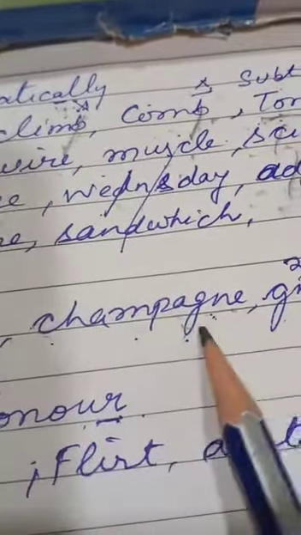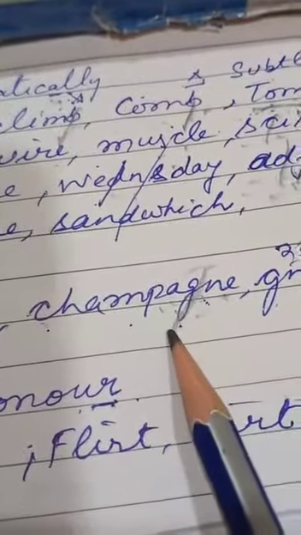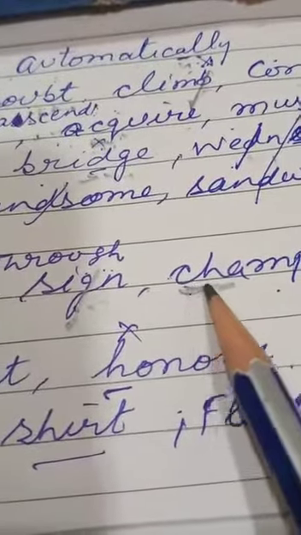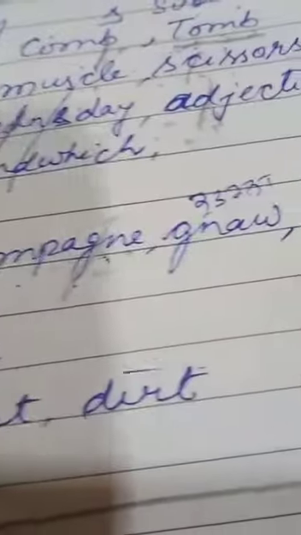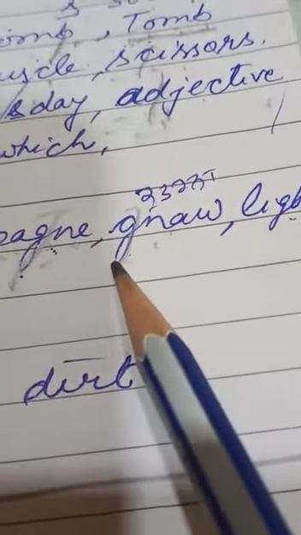AGN, vowel, GN, then G is again silent. Champagne. CH produces the sound of sh here. Next one is know. GN, know. Light. When there is IGHT, then GH is always silent.